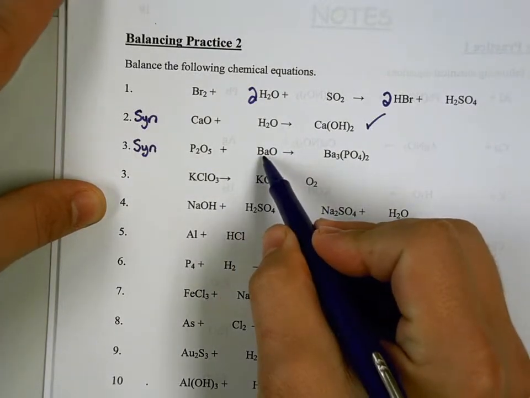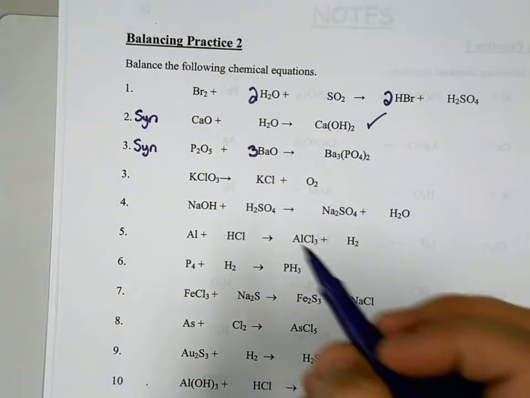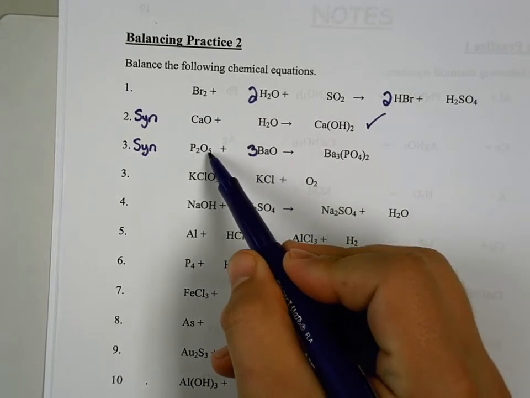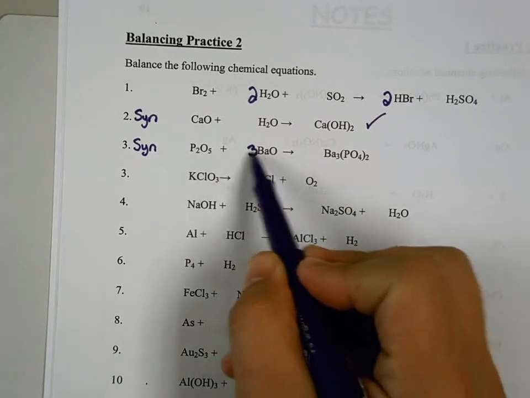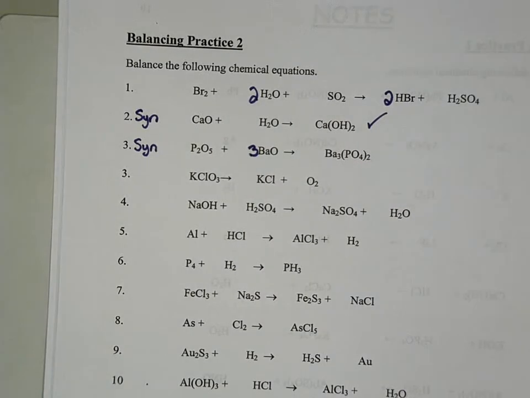I now have 1 barium on the left and 3 on the right, so I'm going to go ahead and add a 3 there. And now we notice that also took care of the oxygens. I have 5 oxygens plus 3 oxygens is 8 on the reactant side. 2 times 4 is 8 on the product side. This equation is now balanced.